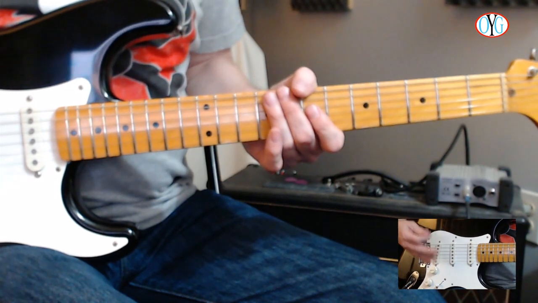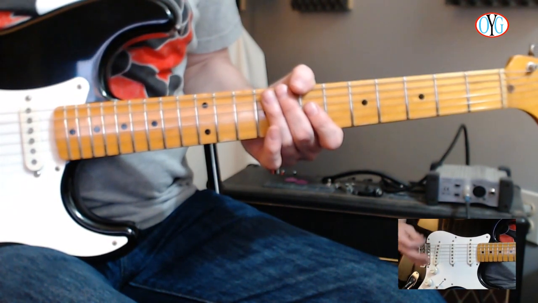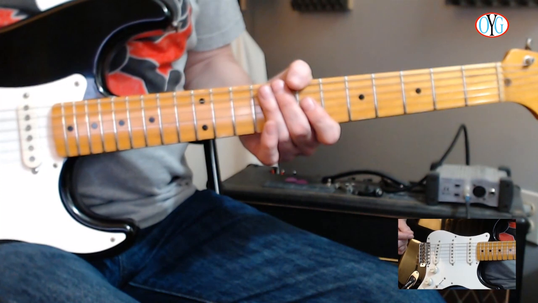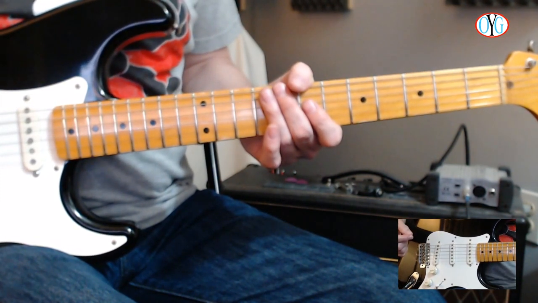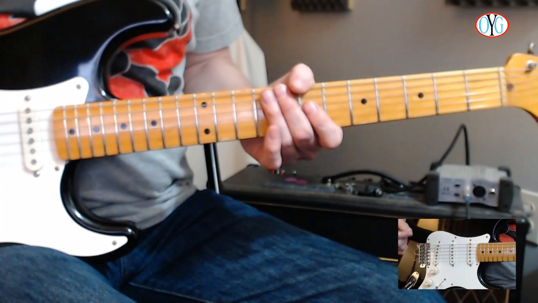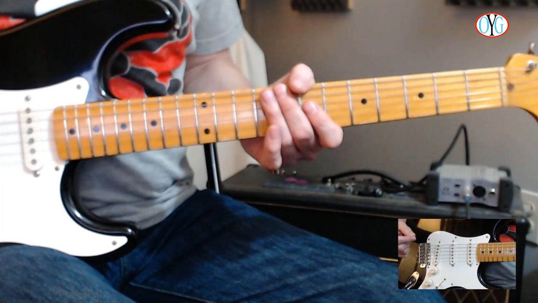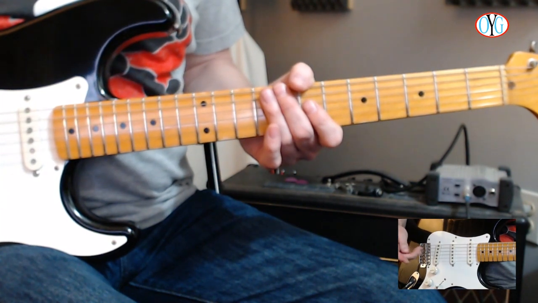All right, what I'm going to do now is play the blues scale. But I'm not going to just play the blues scale. What I'm going to do is play the pentatonic minor scale and add in the blue note when and where I think it should belong. All right, so let's give that a shot.